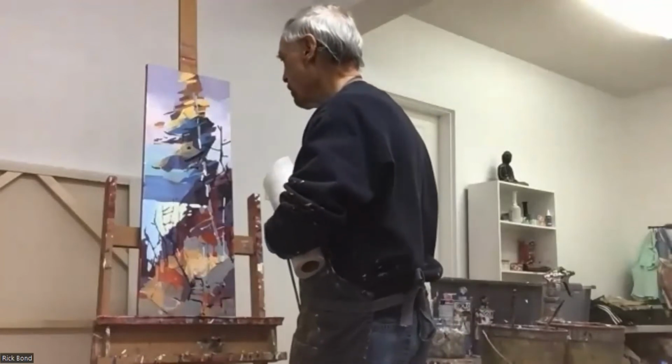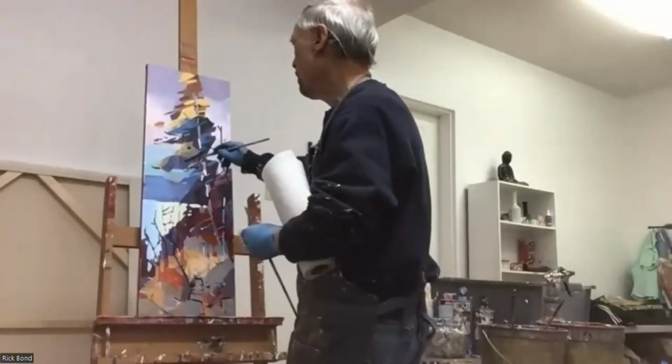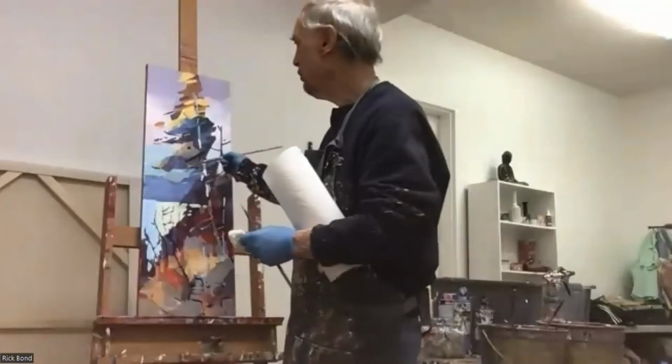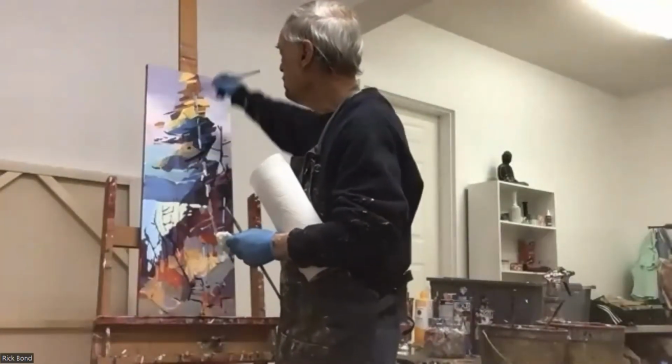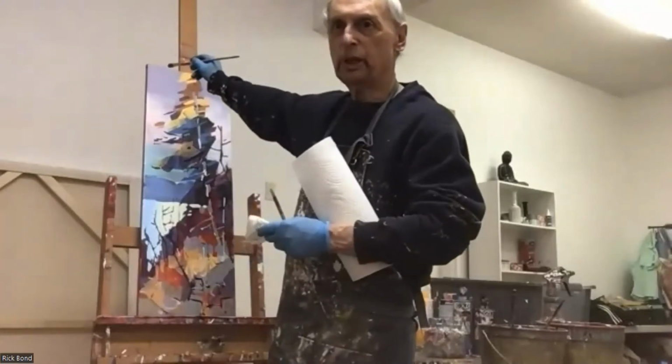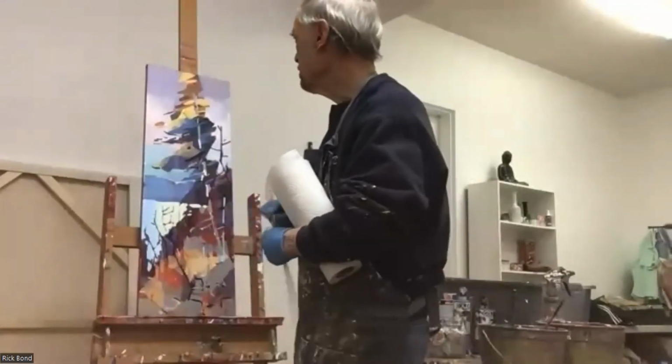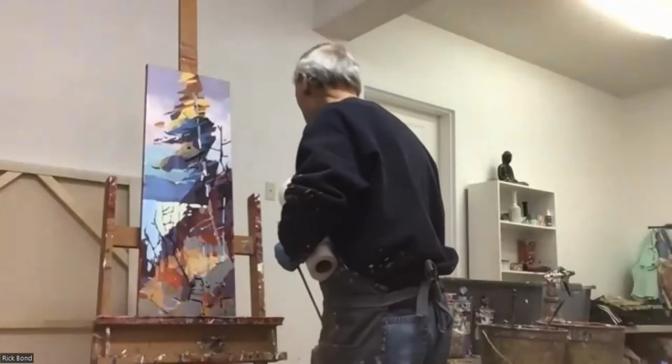So I think at this point, what I would start doing is I'd probably start painting from the horizon, this line here, probably start working my way up the painting. And let's see where it takes us.